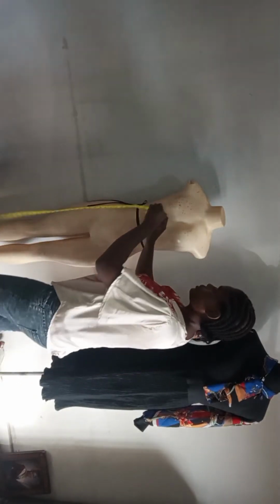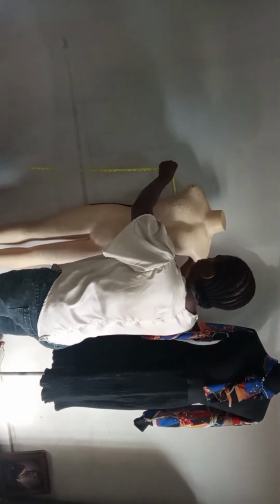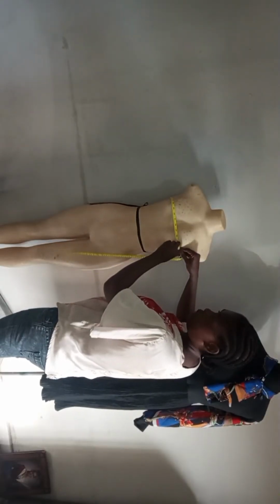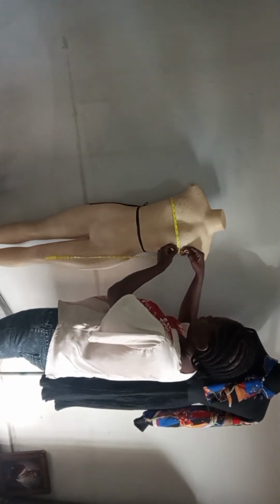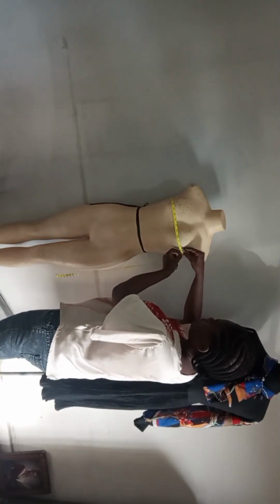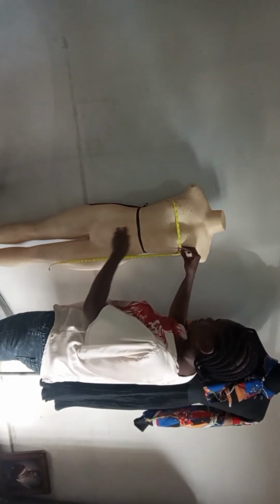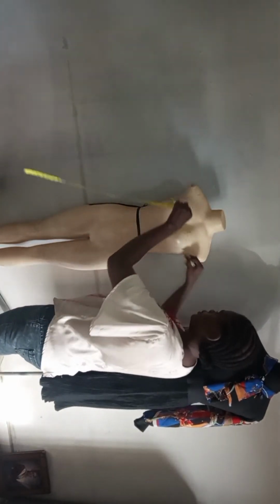So back to what I'm saying, I'll take my tape around like this. Did you see it? And I'll make sure this is the beginning of the tape. It comes under here. I'll make it as tight as possible, but not too tight. You see, this is my index finger. I'll put it under the tape like this. You see? And I'll make sure, let me go around again. I'll make sure even at the back. Did you see it at the back?